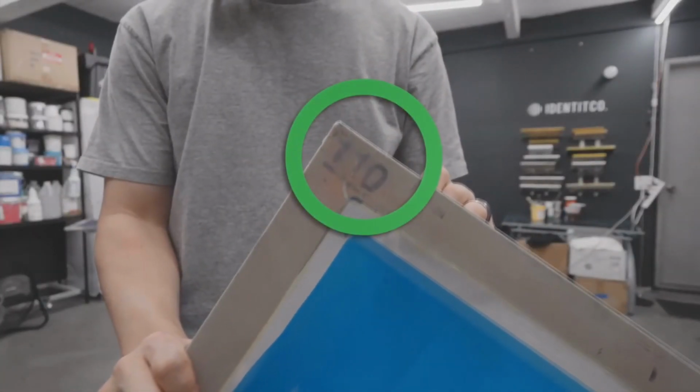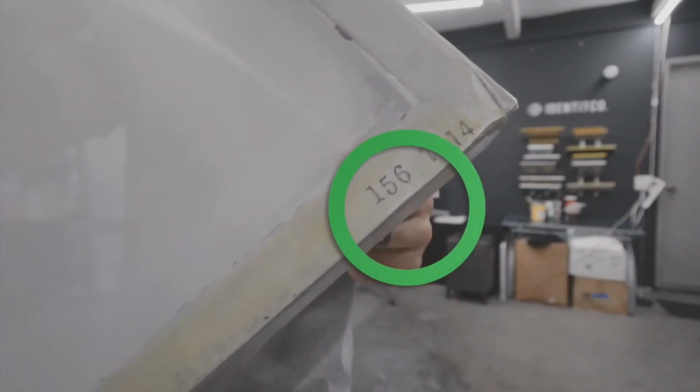the aluminum. Now when you buy these screens, they'll usually have numbers imprinted on them. In the beginning, stick with 110 or 156. They're very safe. There are mesh counts that go to 200, 230, 300. But those are for more detailed artwork later on, but in the beginning stick with 110 or 156.